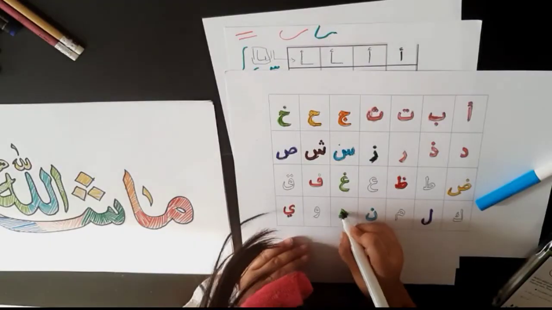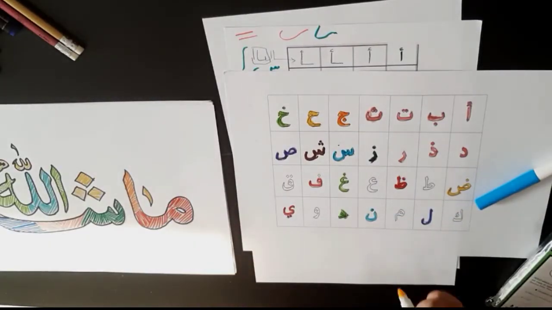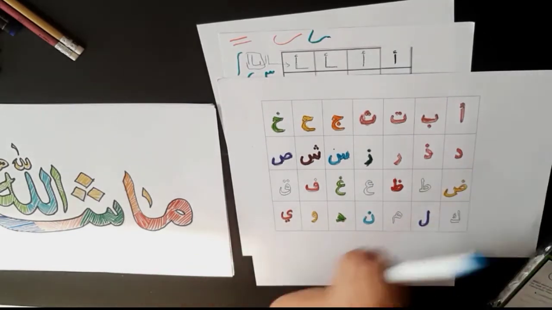Safa is still writing her Arabic letters. Let's see how she has done. She is doing a very good work, mashallah.